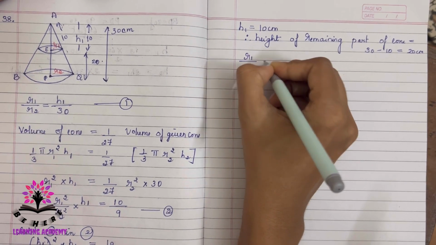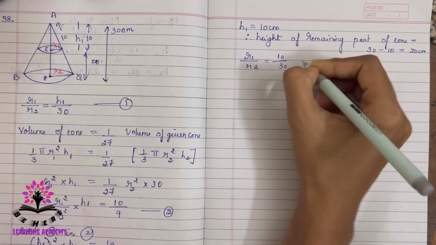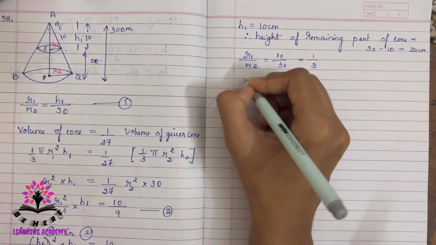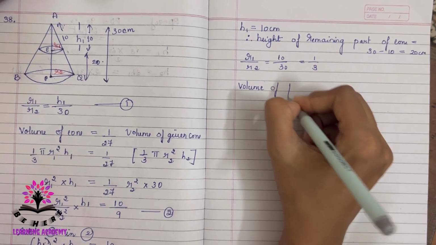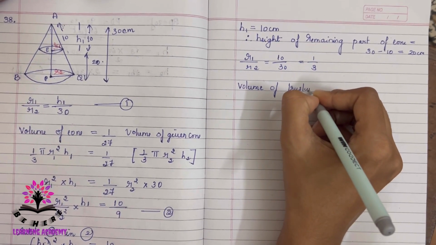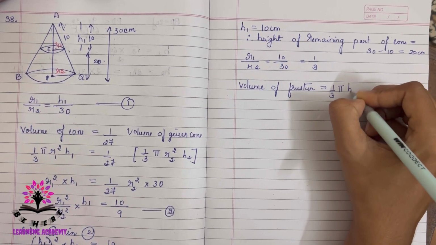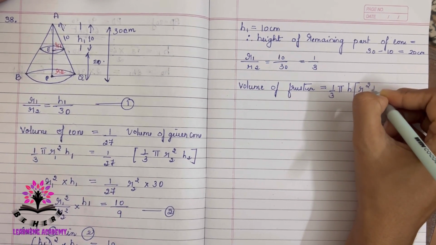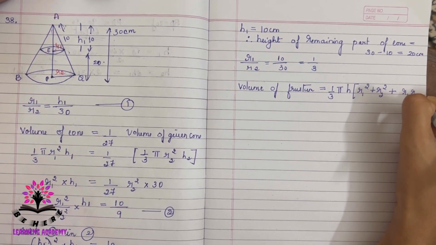So now let us rewrite. r1 by r2 will be equal to h1 by h2, 10 by 30, that is 1 by 3. Now let us find out the volume of the frustum, that is equal to 1 by 3 pi h into r1 square plus r2 square plus r1 into r2.